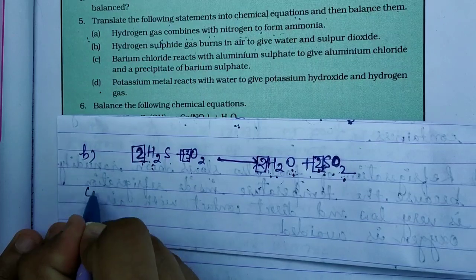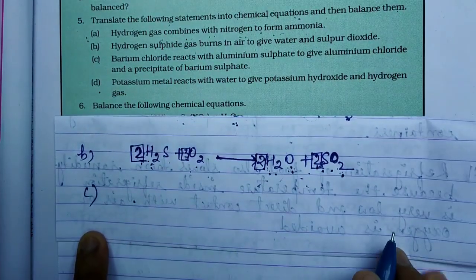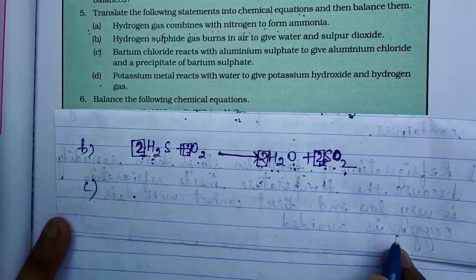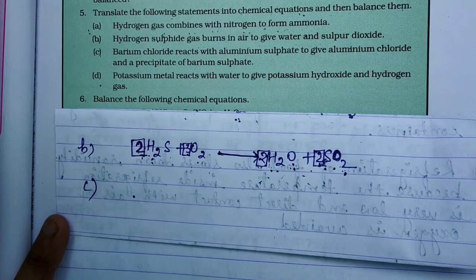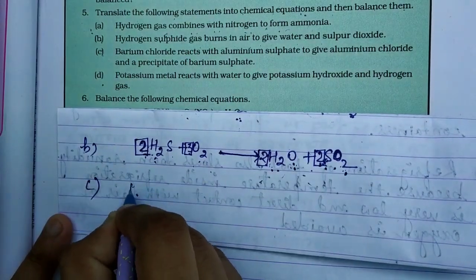Now for C, barium chloride reacts with aluminum sulfate to give aluminum chloride, and a precipitate of barium sulfate is formed. This is a very important reaction.